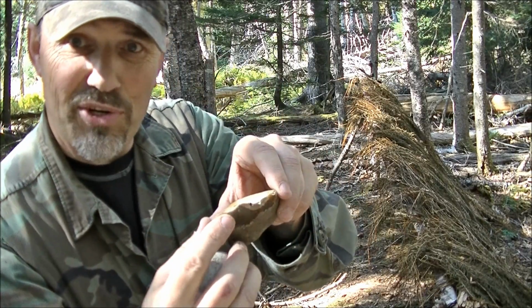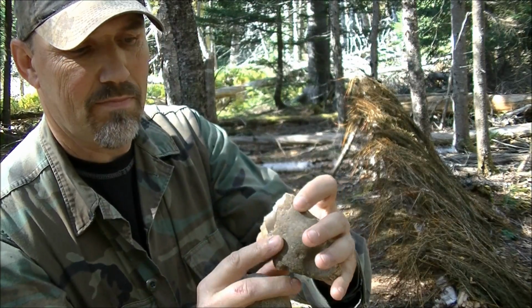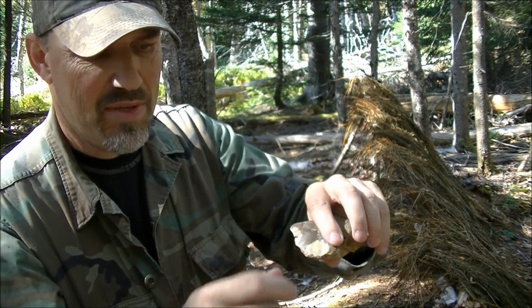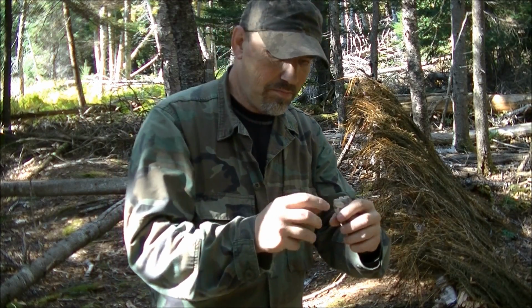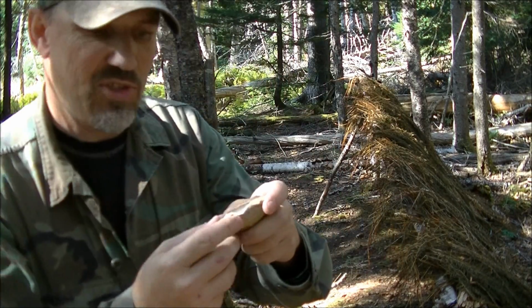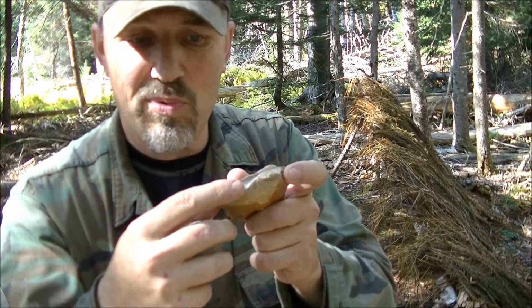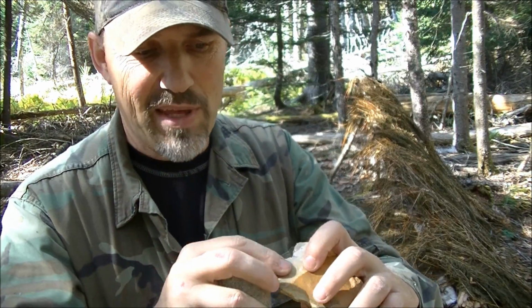So I've got this here going on. Now I'm going to hit one more on this side. There we go. Now you can see how that went. It goes up this way and down. Now you just fine tune that.